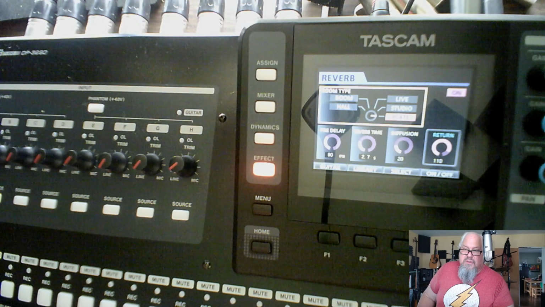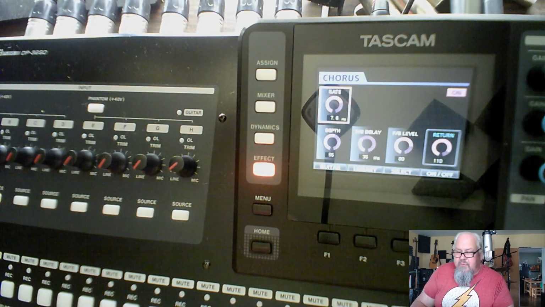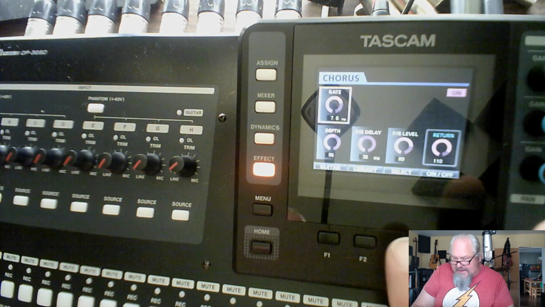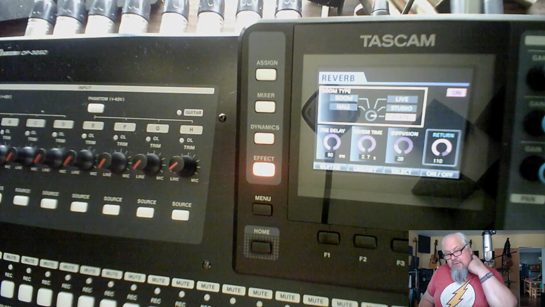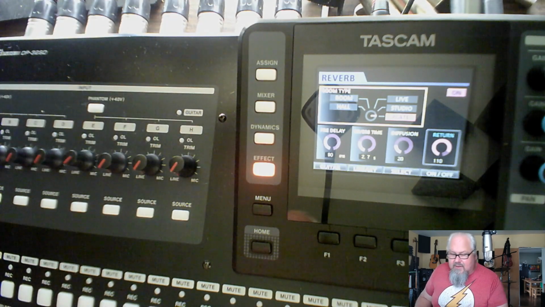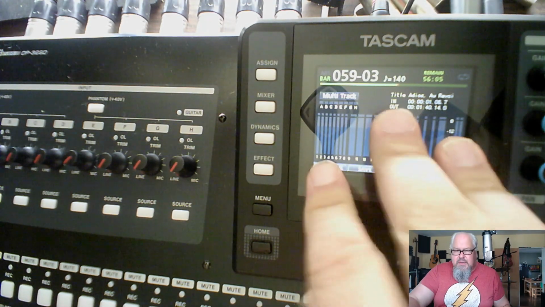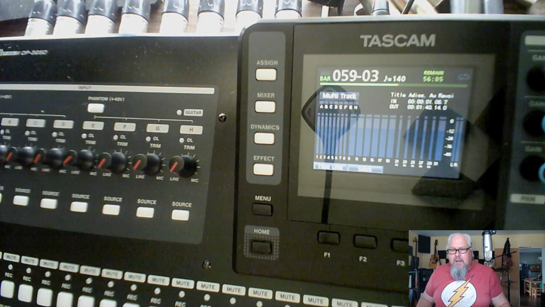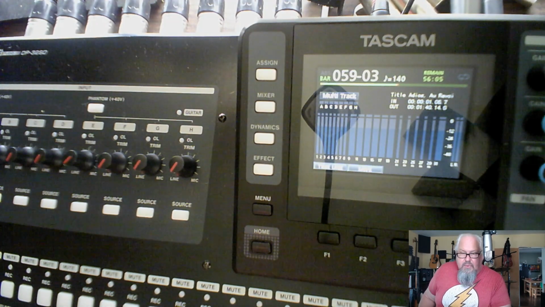So if you say, well, that's how I want my reverb set, now I want to fiddle with my chorus, no. You have whatever one you've selected on that screen. So in this case, I have reverb up. That is the one that it will use. There's nothing really to show. The way it works is it goes through the stereo bus as well, and then it only gets recorded when you're doing your mix down. That's the only time it gets recorded.